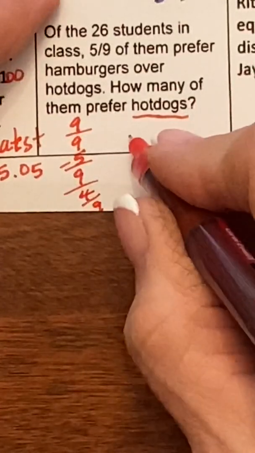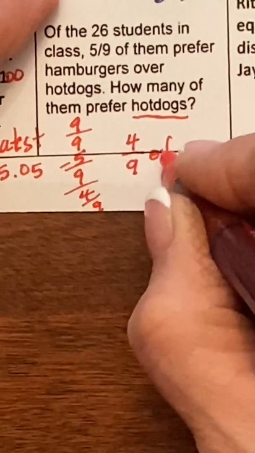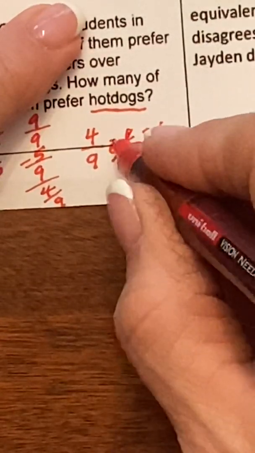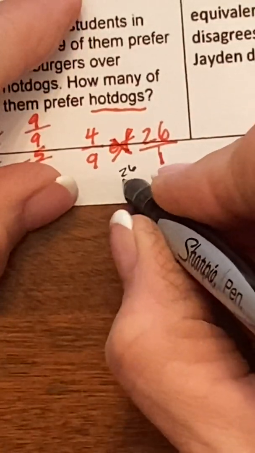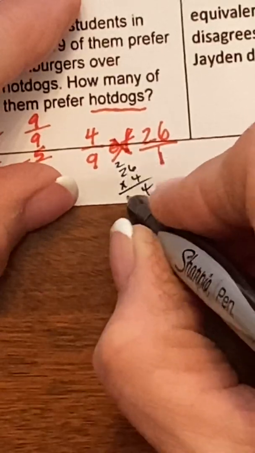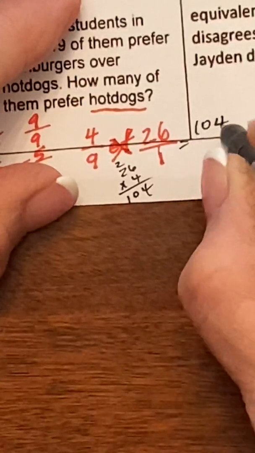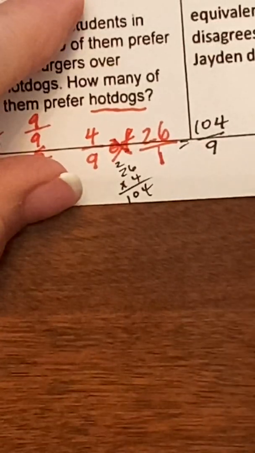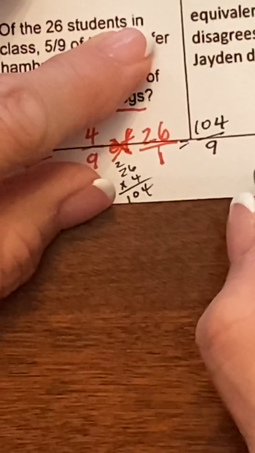But now we have to find 4/9 of 26. And we know how to multiply fractions, don't we? We can put 4/9 times 26 over 1, and then we can go ahead and multiply across. Now I'm going to find a little spot and do my multiplying of 26 times 4. And that's 8 plus 2, so I have 104 as my numerator and 9 as my denominator. If they asked it to simplify it, then I'd have to go ahead and do my further math.